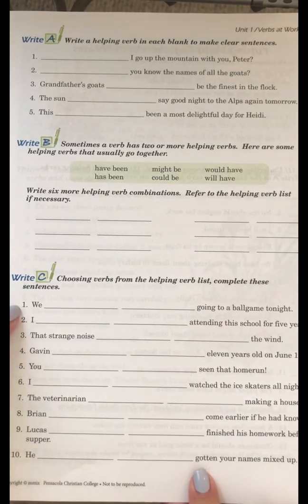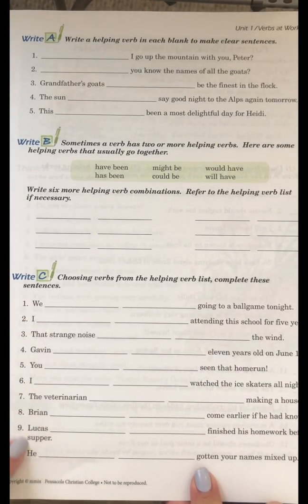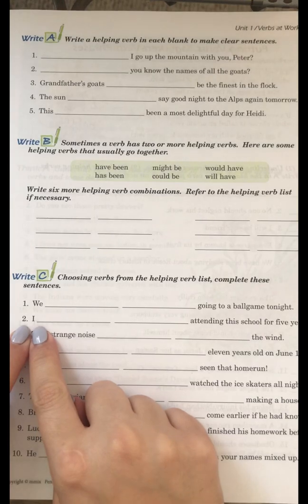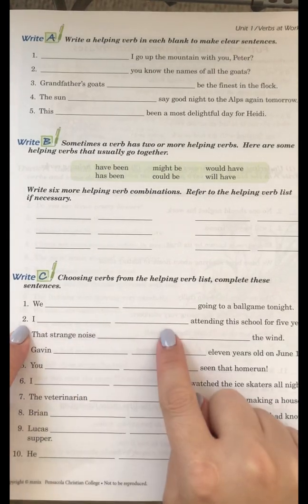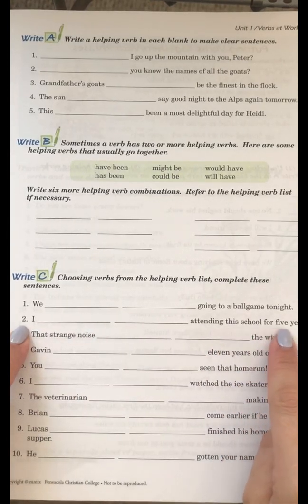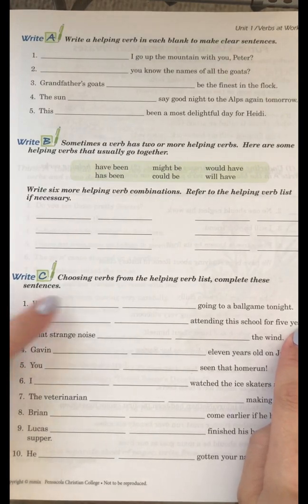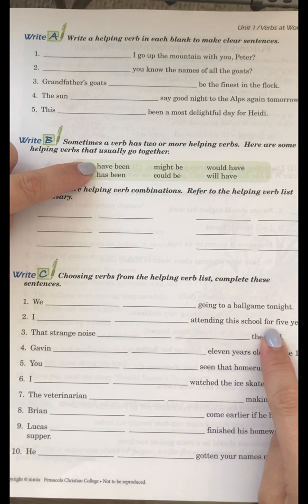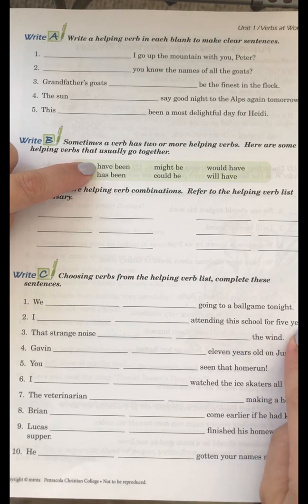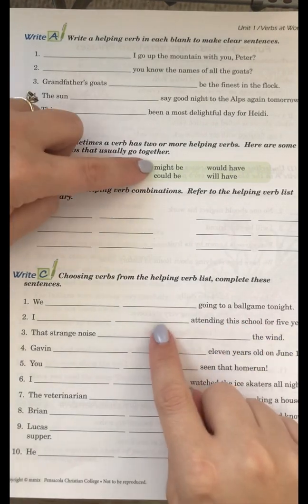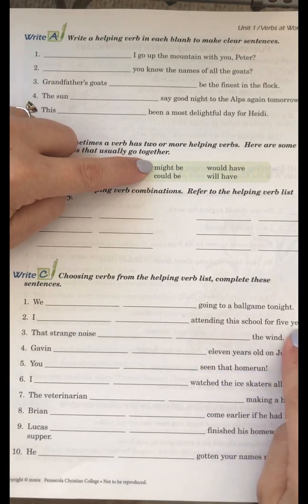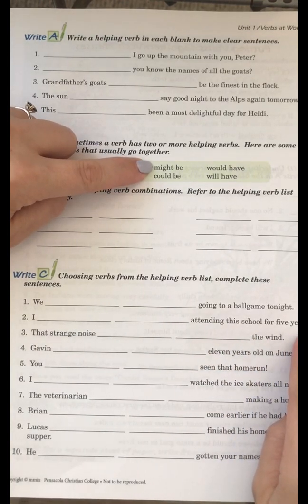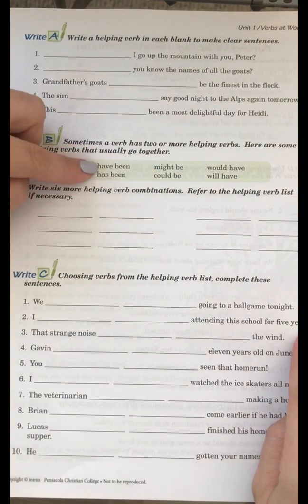You're going to do the same thing for numbers 2 through 10. Another example, I blank blank attending this school for 5 years. I have been attending this school for 5 years. That makes sense. I might be attending this school for 5 years. It sounds okay, but it doesn't make as much sense as have been.